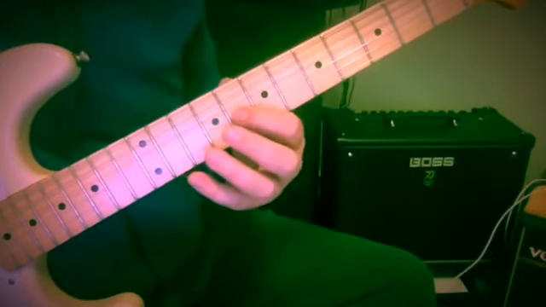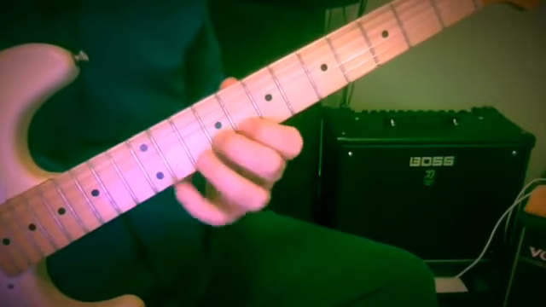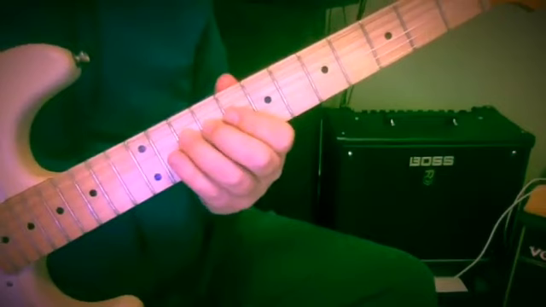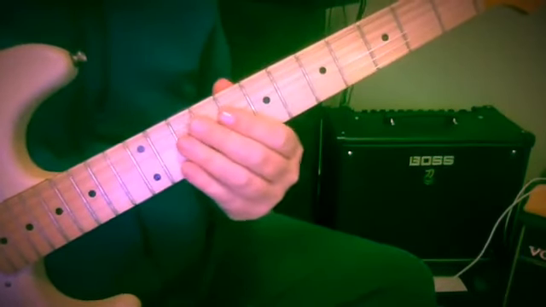Finally, if we put it at E flat, we get to play within the sound of D Locrian. So we're trying to get at the sound. That's really my point here.